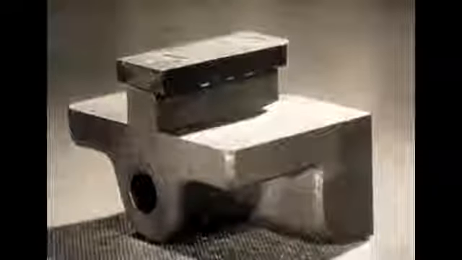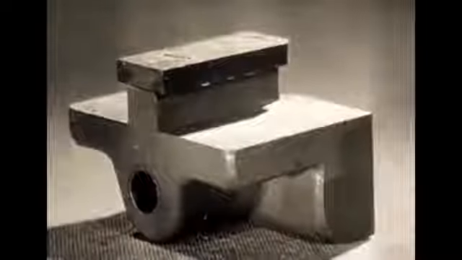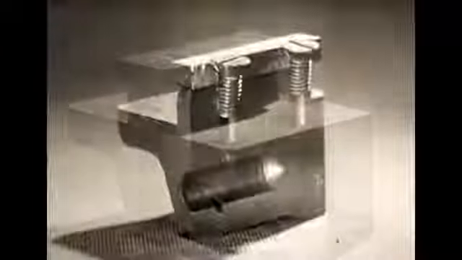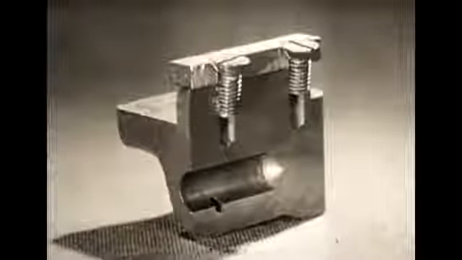Suppose you wanted to make a drawing to describe this movable jaw from a drill press vise. You cannot see what the inside looks like, but if you could cut away part of it, you could see the inside quite clearly.